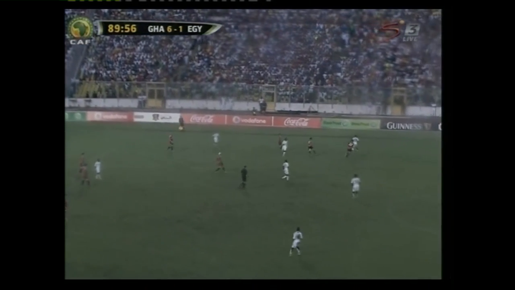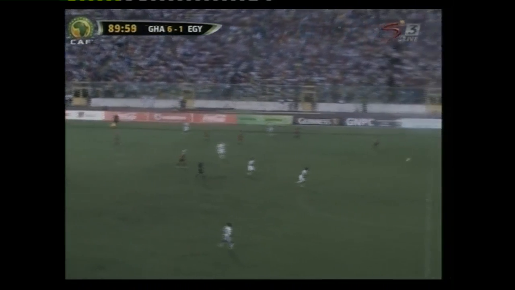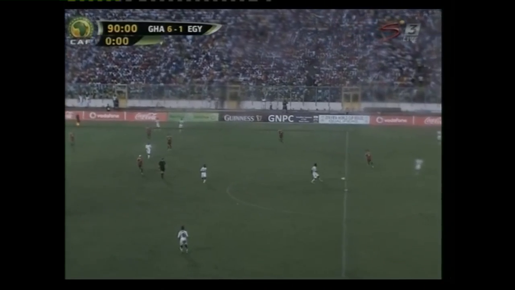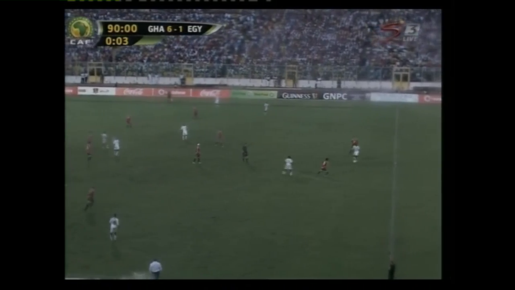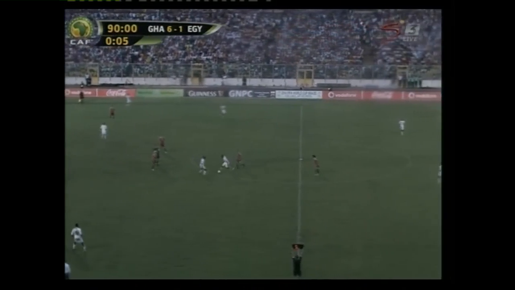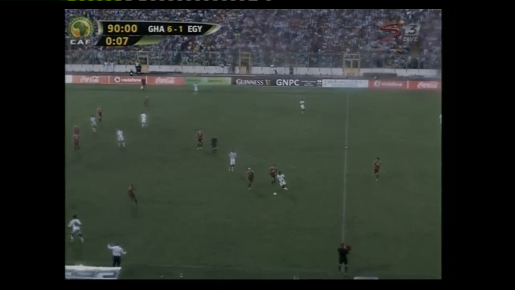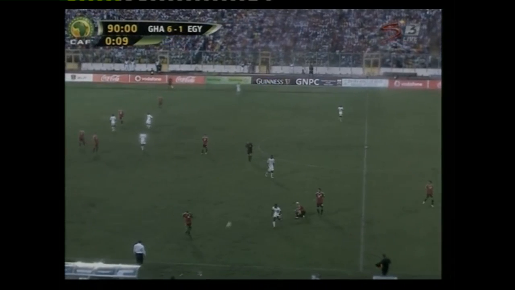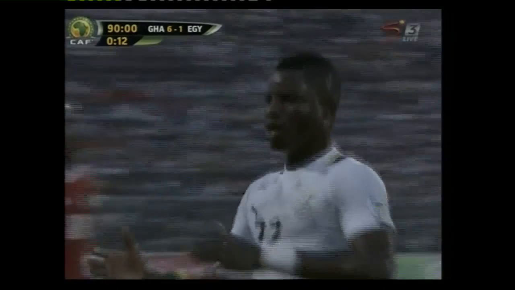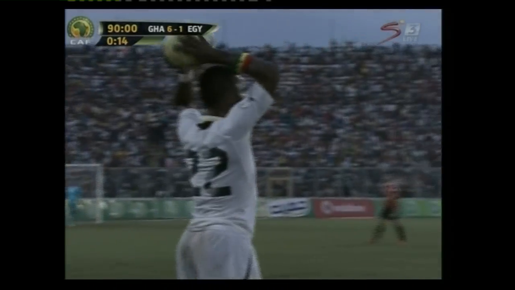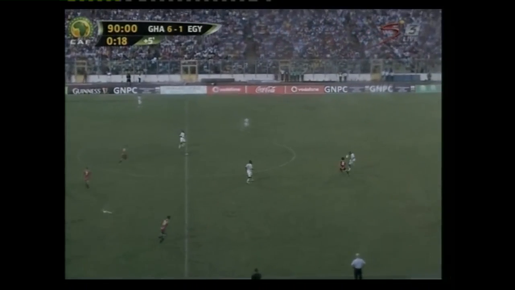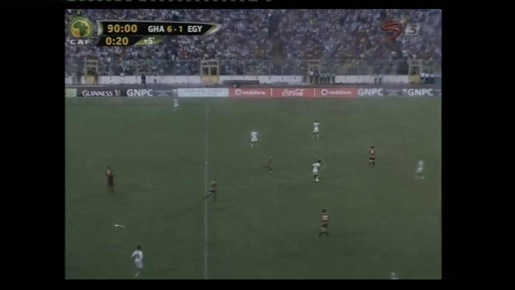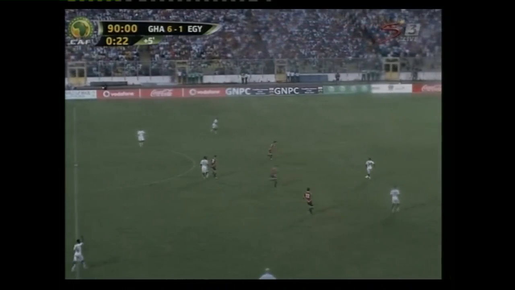Atsu. 5 minutes added time. Final whistle can't come quickly enough for Egypt now. At 2-1, they were in this match. They were in the tie. They conceded a third before half-time. And then second half goals from Jan, Muntari from the spot, and then the substitute Atsu have put the outcome beyond doubt.